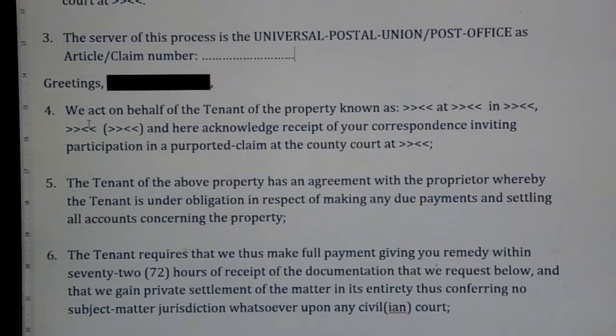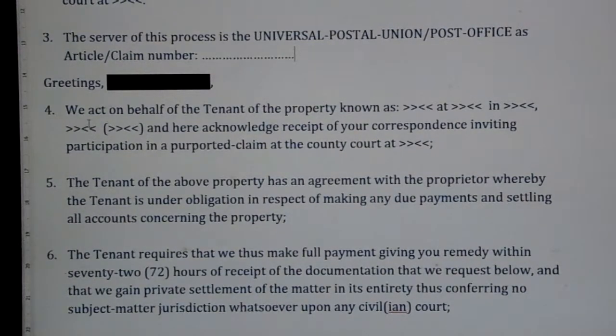Possession order. So they've sent the tenant a possession order saying, okay, we had a court hearing on this day, and the court determined that the bank should take possession. So the solicitors are writing to the homeowner asking them to leave on a certain day, right? So we act.